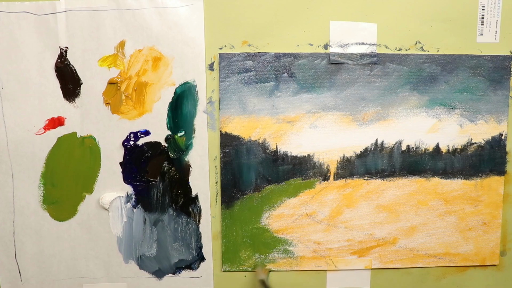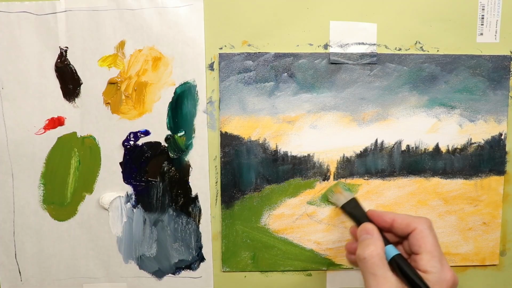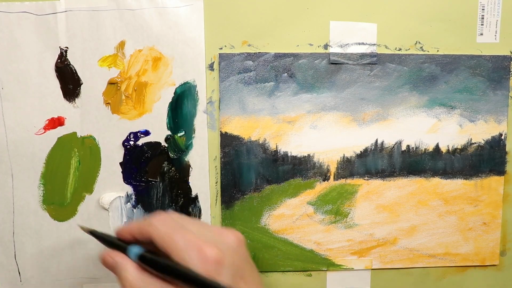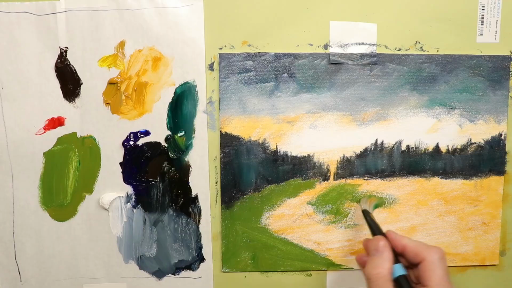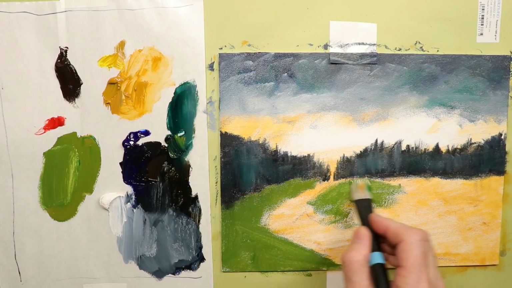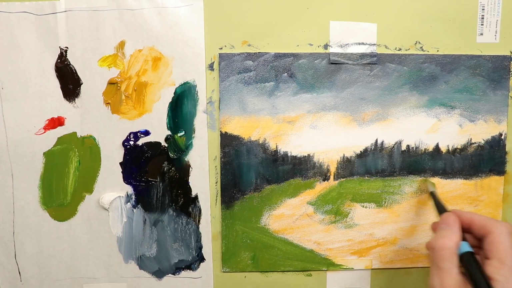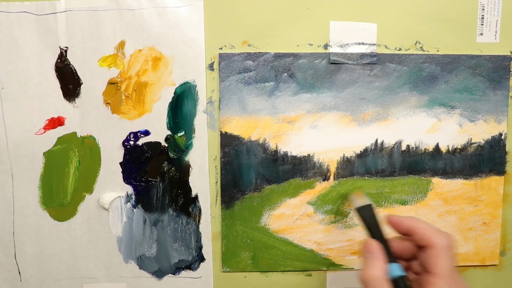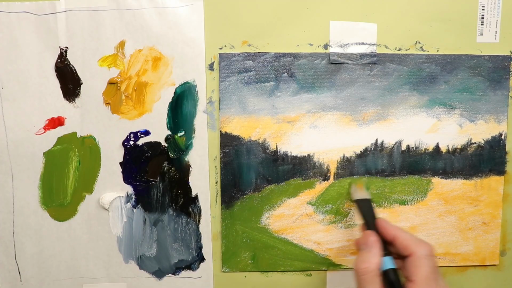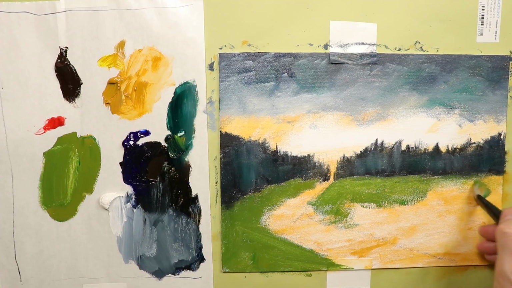That really looks good. And I'm just going to blend that right into the bottom of the tree line there.